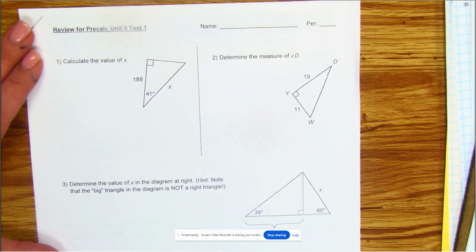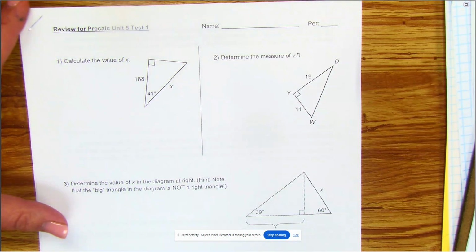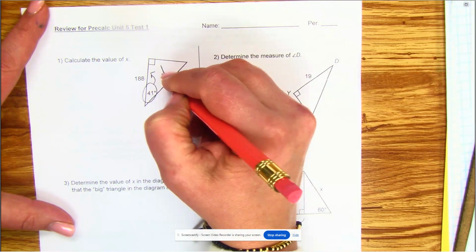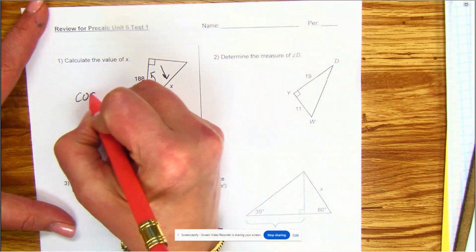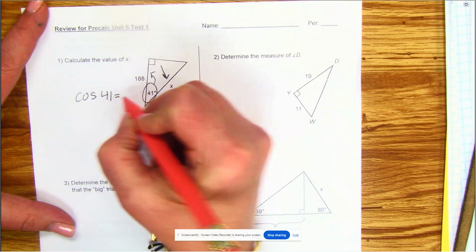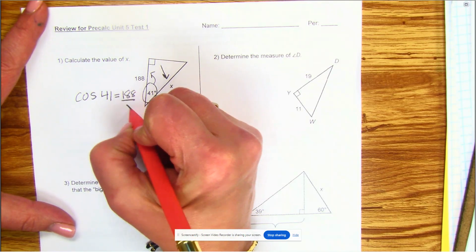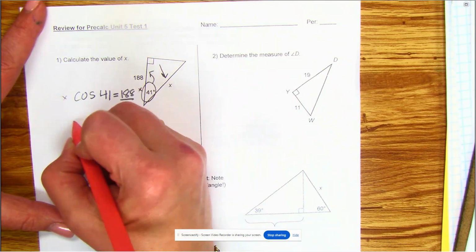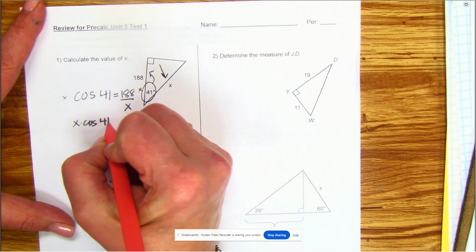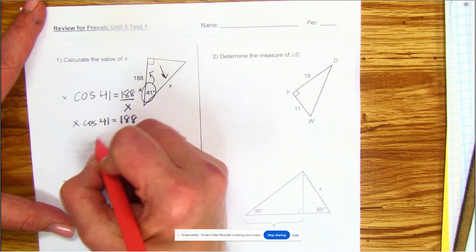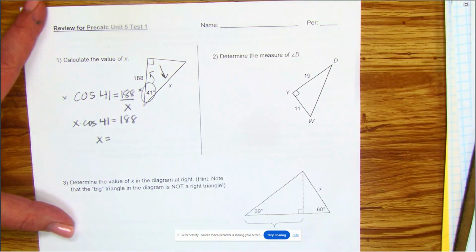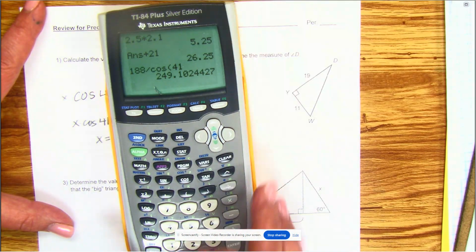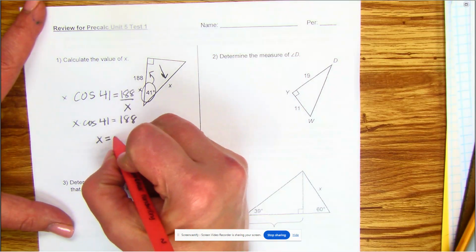Calculate the value of x. This is a right triangle, so I'm going to be using trigonometry. I have the adjacent side and the hypotenuse, which is cosine. Cosine of 41 is adjacent over hypotenuse. So we're going to multiply both sides by x. Then I would divide 188 by the cosine of 41. 249.1-ish.